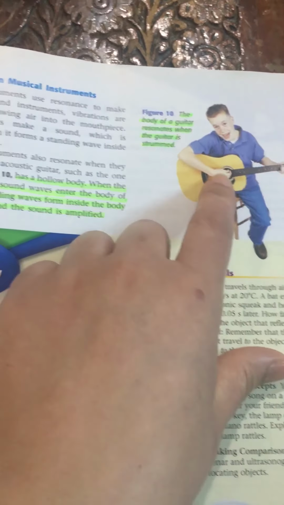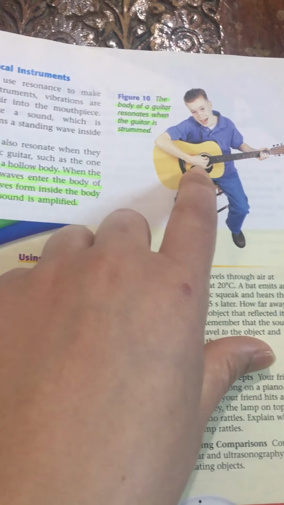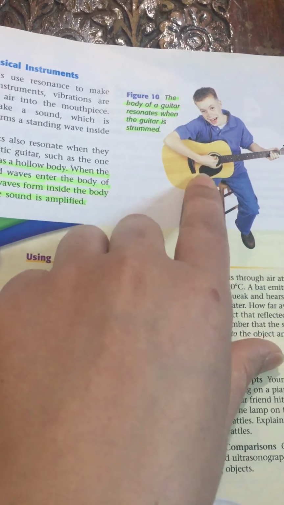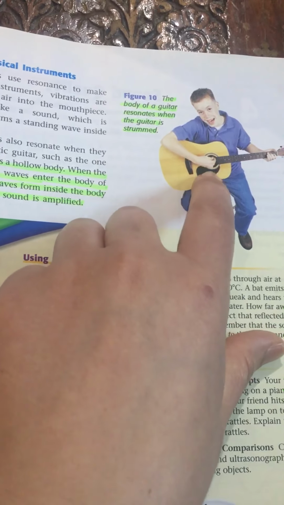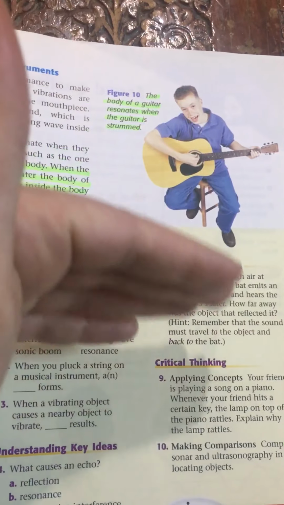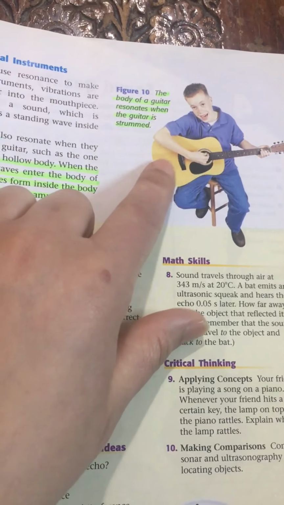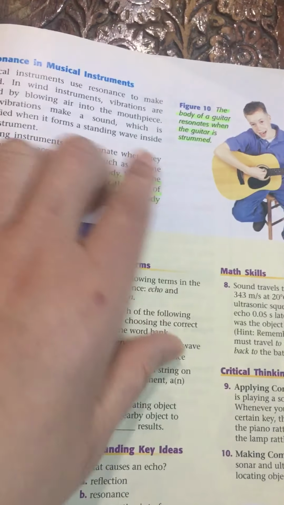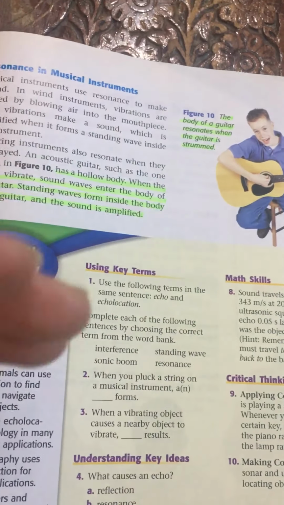So you are pushing the strings. Inside the body, it's hollow. It is air. So you are making the air vibrate, and then it will go back to make the other strings vibrate. Okay, and this makes the music or the tune.